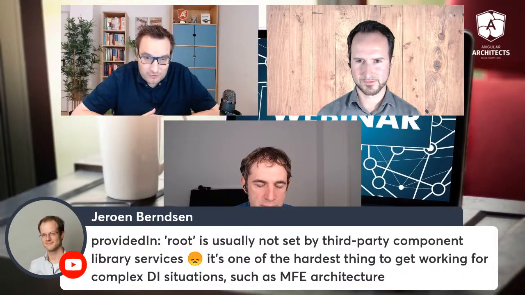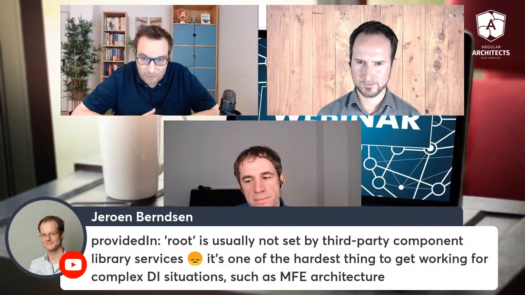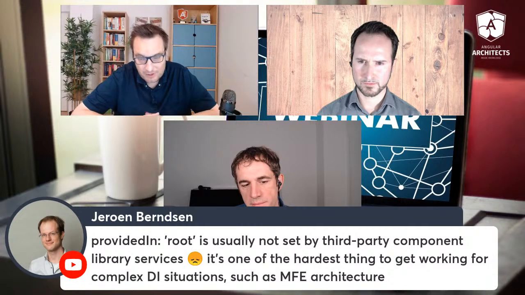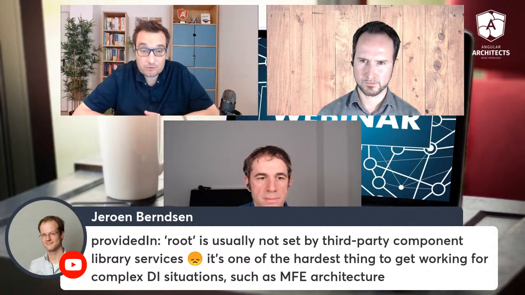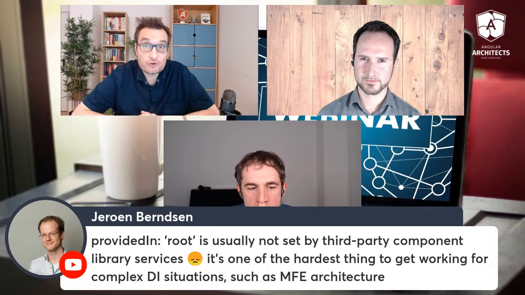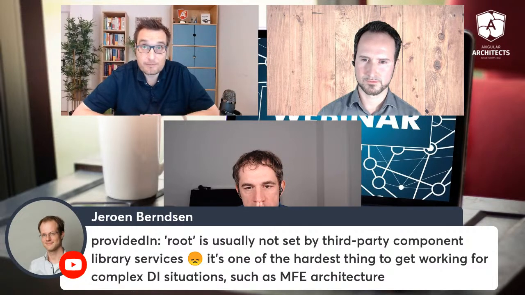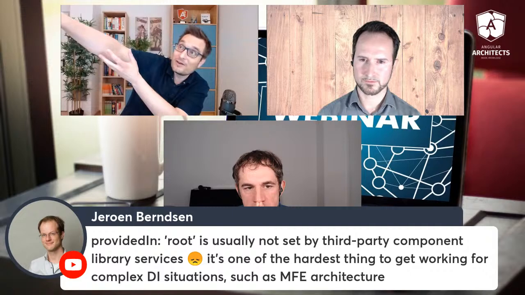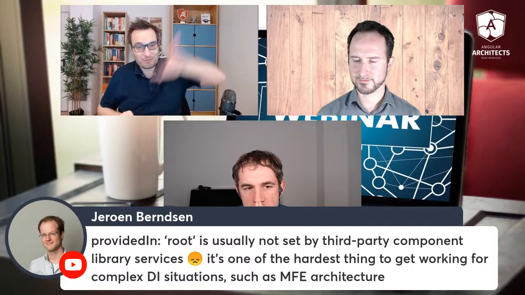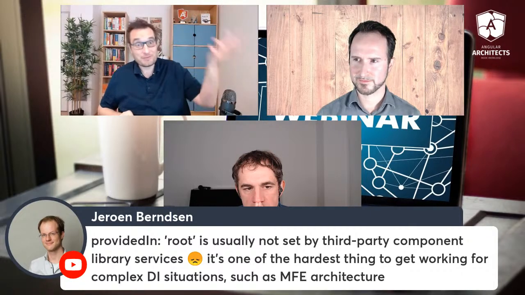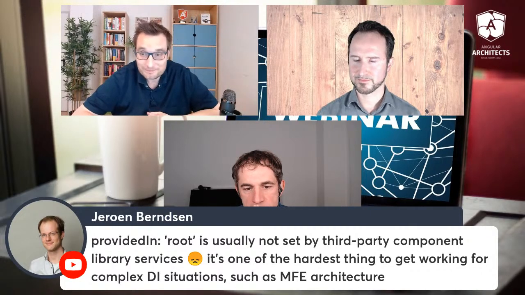Provided in root is usually not set by third-party component libraries. It's one of the hardest things to get working for complex DI situations such as MFE architectures. Yeah, so you cannot force third-party vendors to use it. However, they should use it whenever possible because provided in root is more tree-shakeable. Because if you point to something, then it cannot be tree-shakeable. But here we are not pointing to it. We just say provided in root. And this means it will be removed if no one uses it.